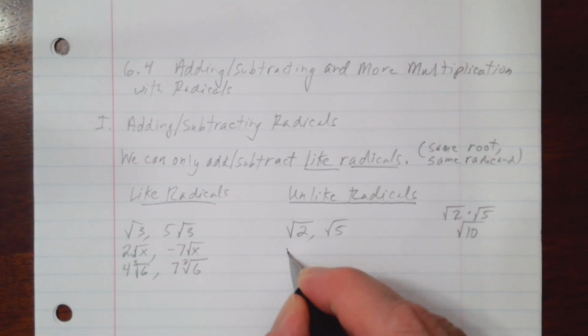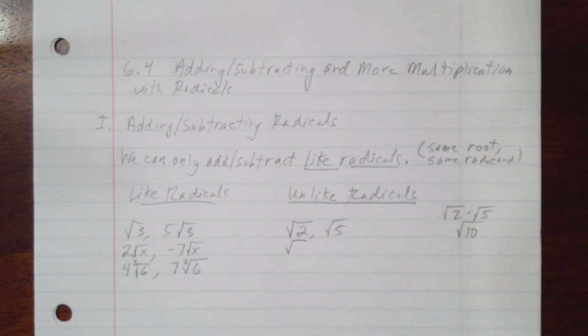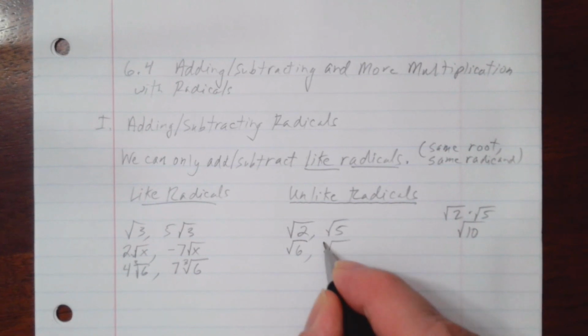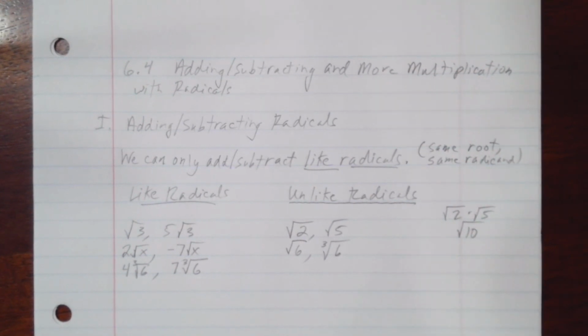Let's look at 2 more examples of some radicals that are not like radicals. How about the square root of 6 and the cube root of 6? Of course, they don't have the same root. Or the square root of 3x and the square root of 5x. Now those are tempting to think that they might be like radicals, but remember they have to have exactly the same number under the radicand, and they don't.